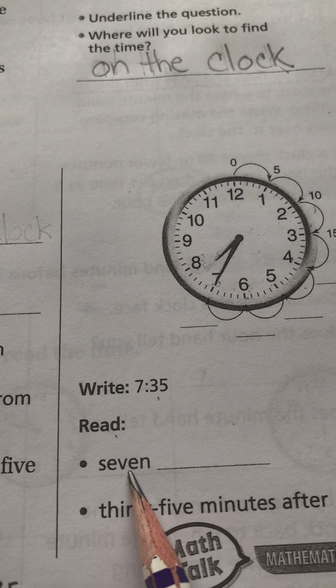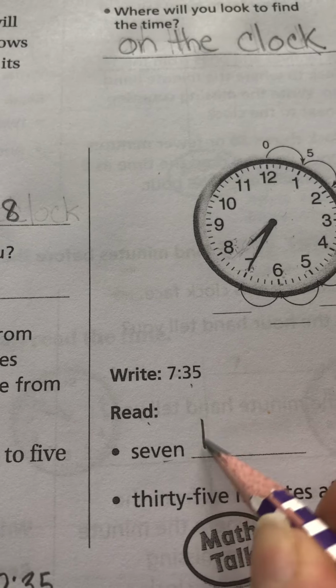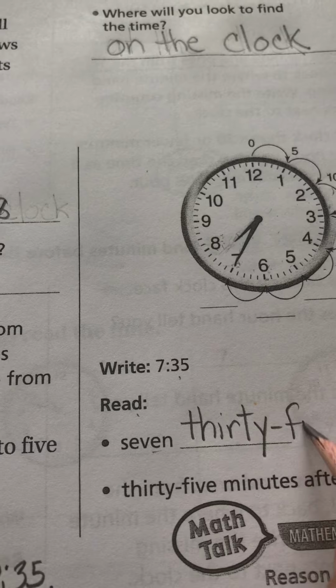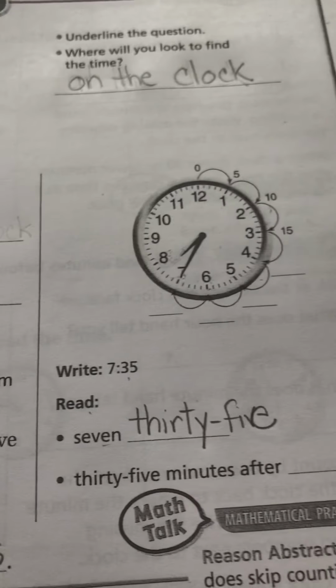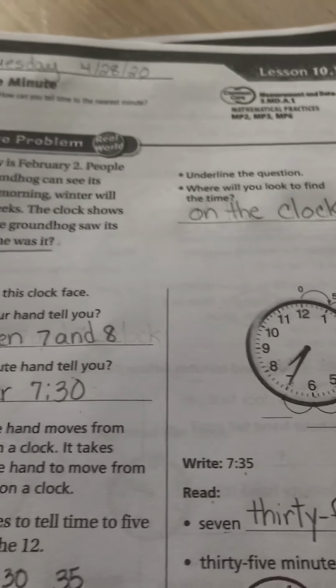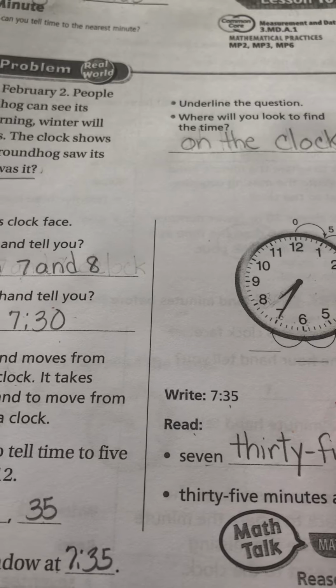Now they're asking us to write it in words. So they wrote 7, and what are we going to write after that? 35. Then, oops, that doesn't look very good, does it? Okay, that's a 5, guys. That's V-E. Sorry.